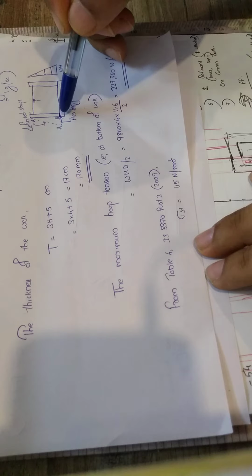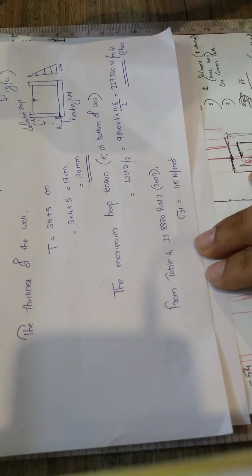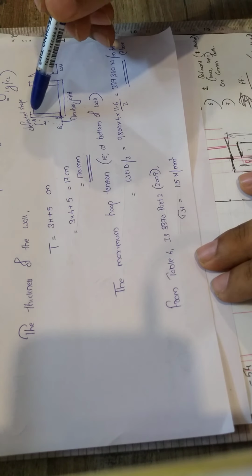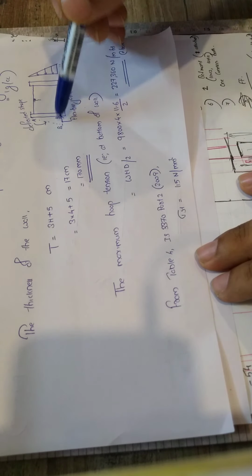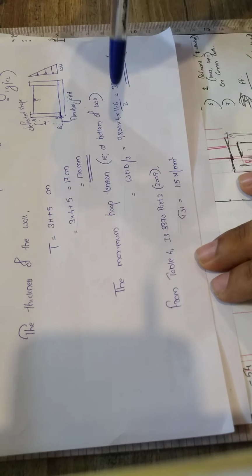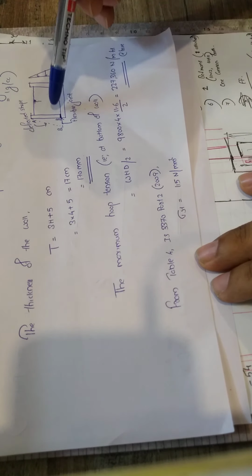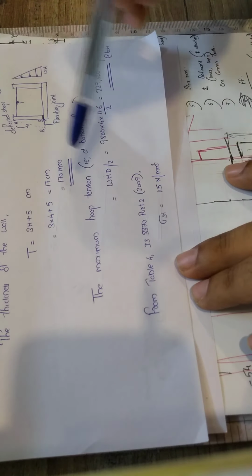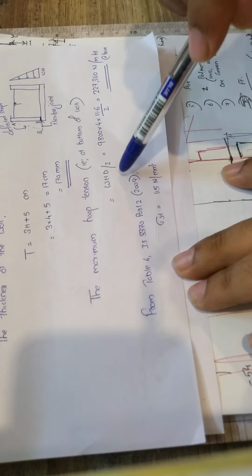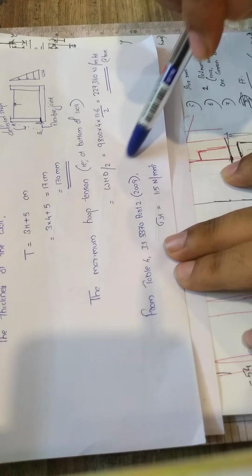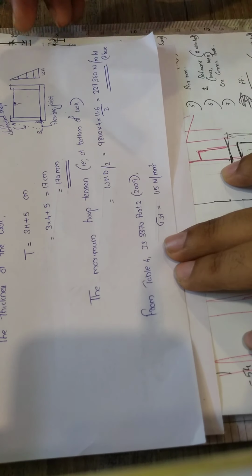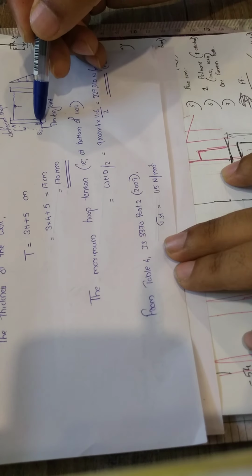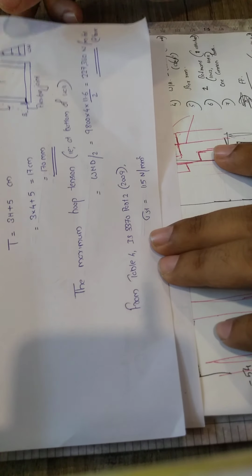Then what is remaining? We have to find out the reinforcement. In this particular case, there is no bending occurring in the walls. There is only hoop tension. So the maximum hoop tension will occur at the base, because the maximum pressure will be at the base. Okay, that we have discussed in the previous video. So the maximum hoop tension is given by this formula wH into D by 2. Substituting the values, we are getting 227360 Newton per meter height. Okay, per meter height at base.